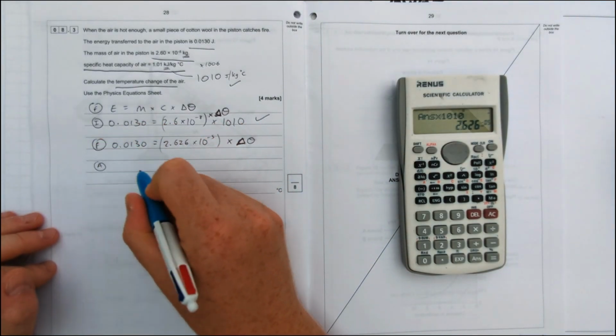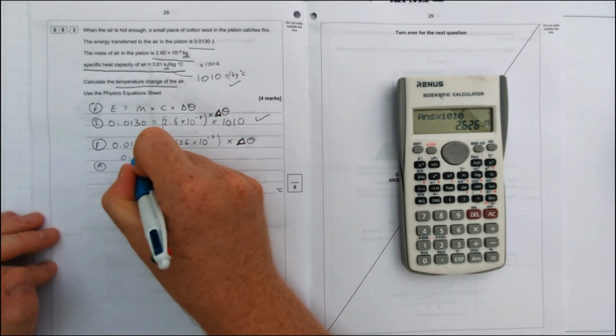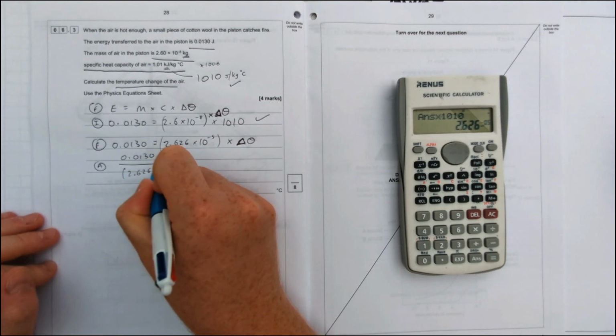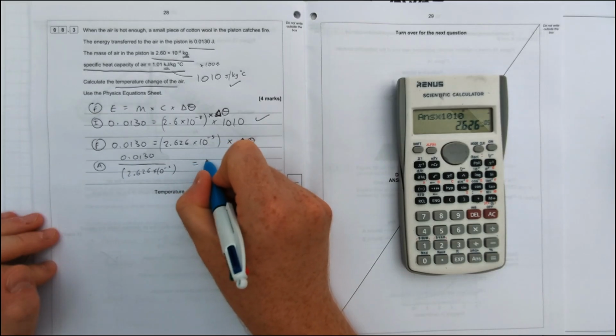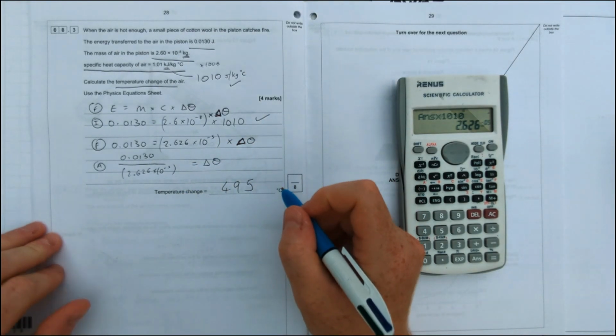So for our answer, we've got to find the temperature change. We've got to divide this by this. So 0.0130 divided by 2.626 times 10 to the minus 5 will give us our temperature change. And that, if you put it into a calculator, is 495 degrees Celsius.